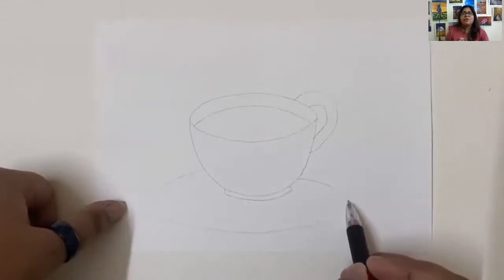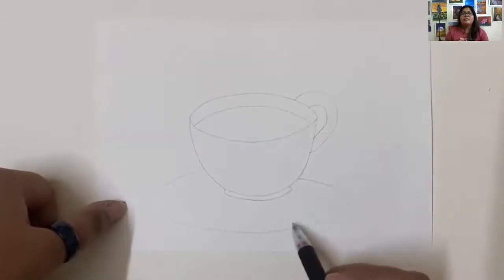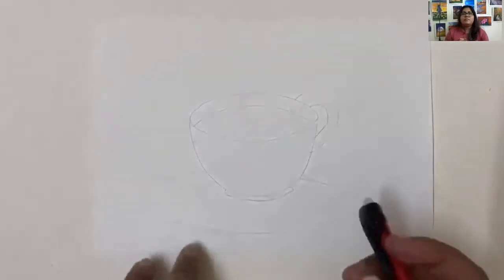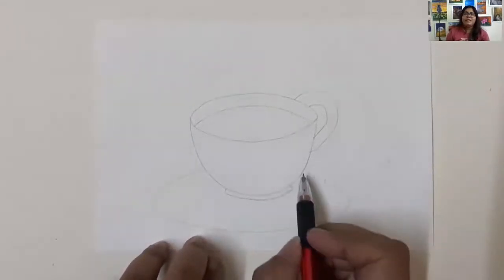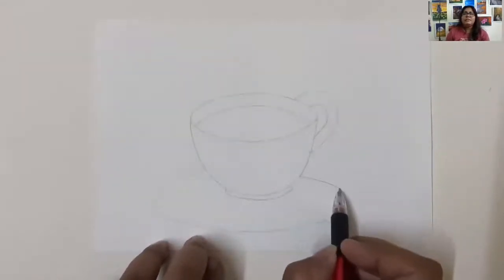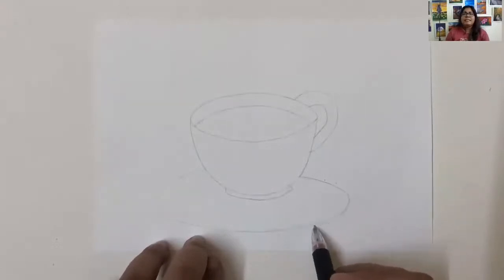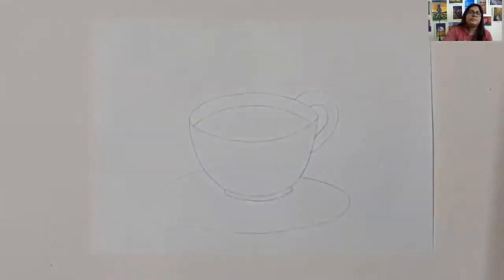Okay, so nicely draw the large saucer like this. Don't worry, you can use your eraser to make the corrections. All right. Nicely draw the saucer like this. Everybody finish with the stand for the cup and the saucer. We are almost done with the drawing, just two tiny things left.